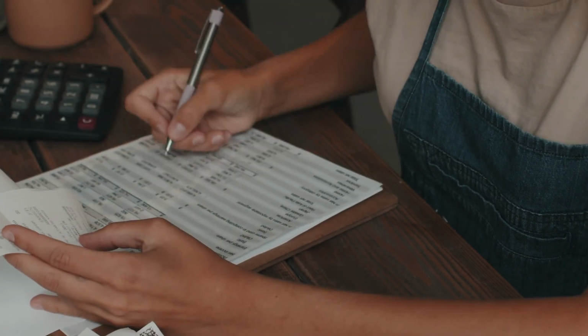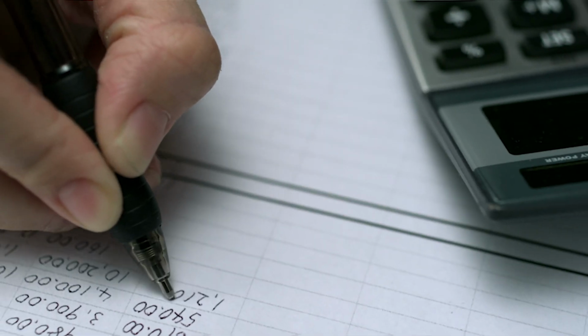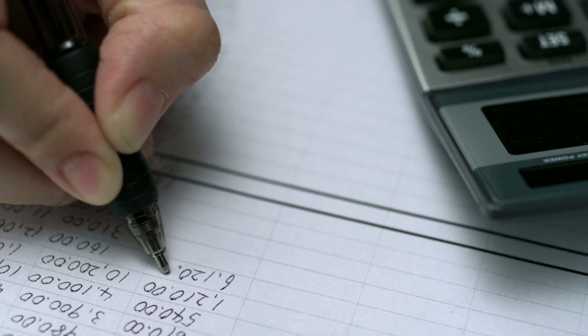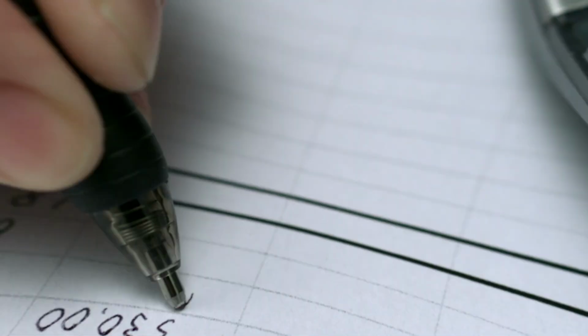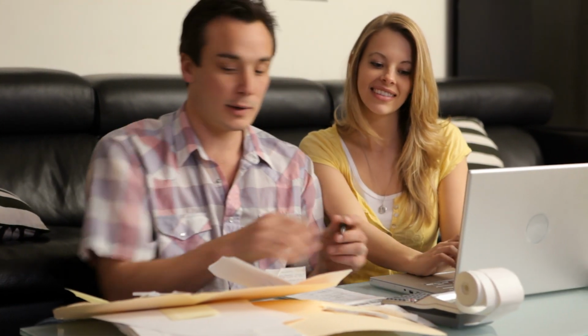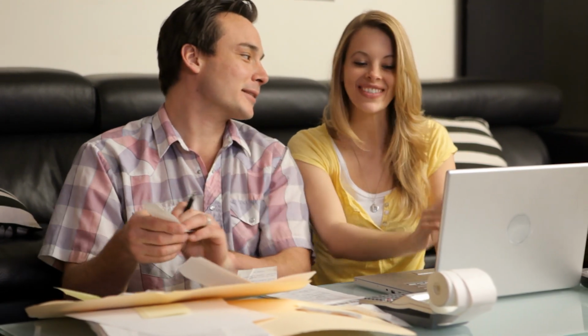Bookkeeping is an essential task for any small business owner, but it can seem overwhelming if you're not familiar with the basics. In this video, we'll walk you through the steps to get started with bookkeeping, from setting up your chart of accounts to choosing bookkeeping software and hiring a bookkeeper. Whether you are a new business owner or just looking to improve your bookkeeping practices, this video is for you. So let's get started.